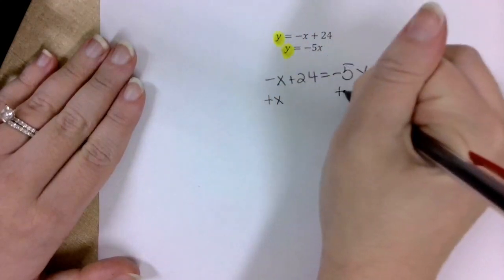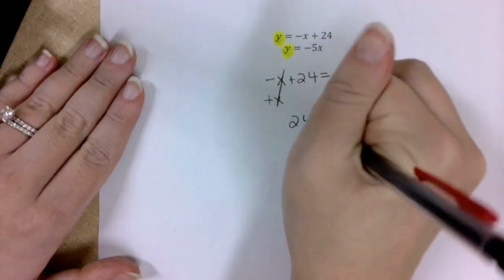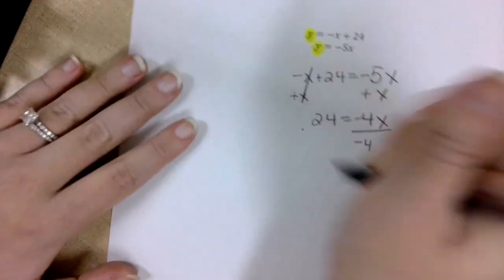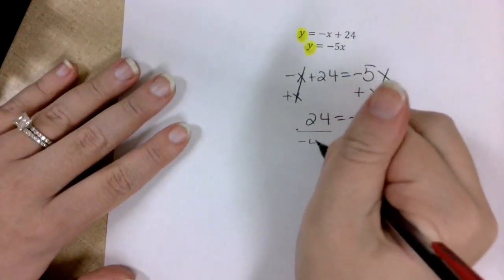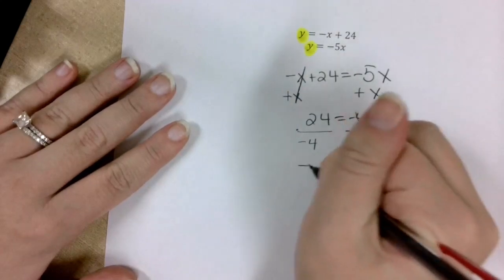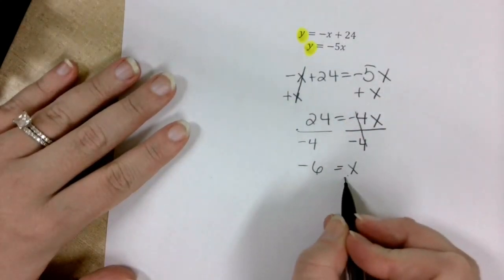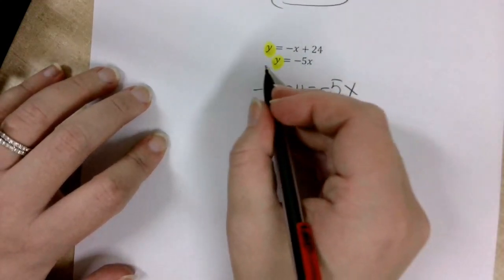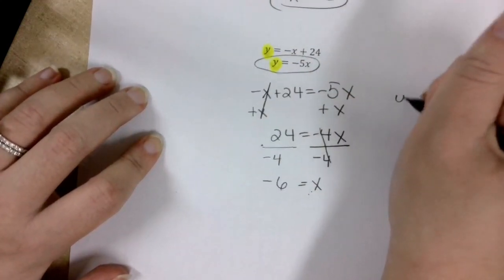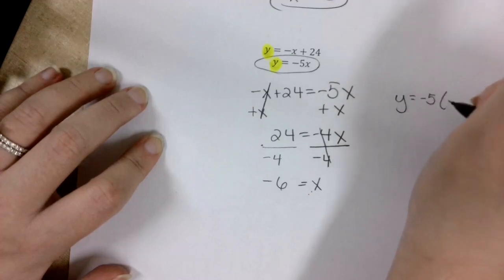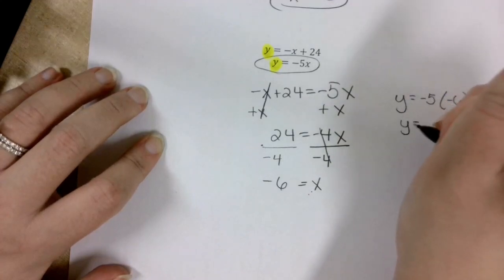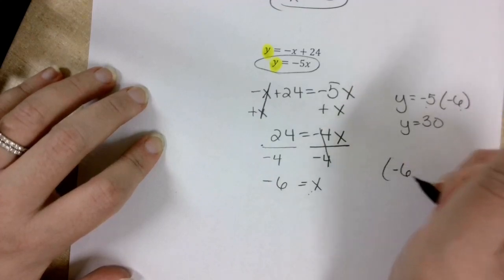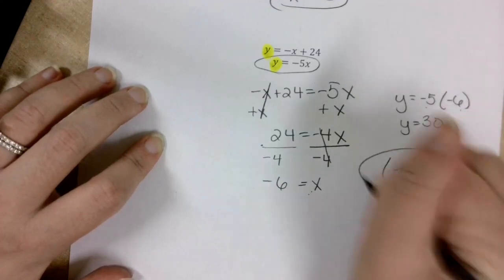I'm going to add x over, divide by -4, and x equals -6. However, you're not done. We need the y also. You can plug it into either. I'm just going to pick the second guy. -5 times -6 is a positive 30. So your coordinate point is -6, 30.